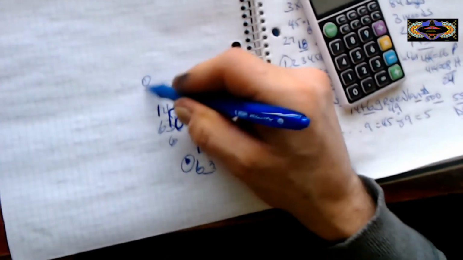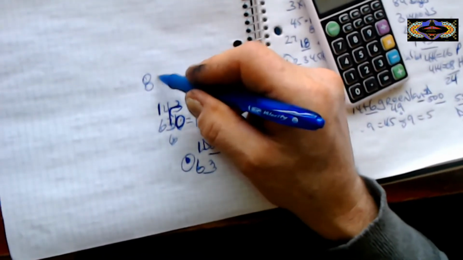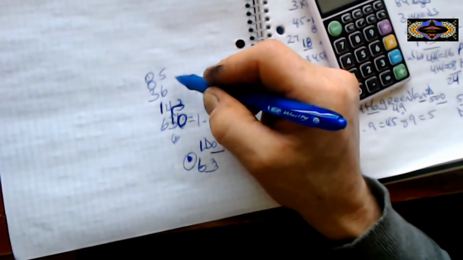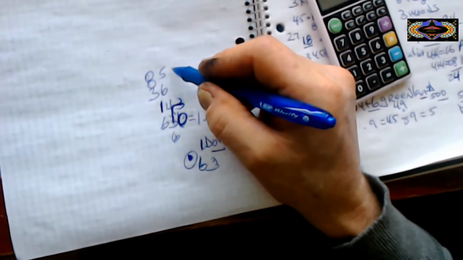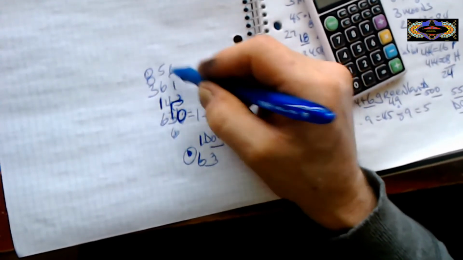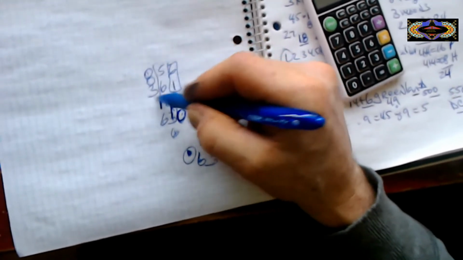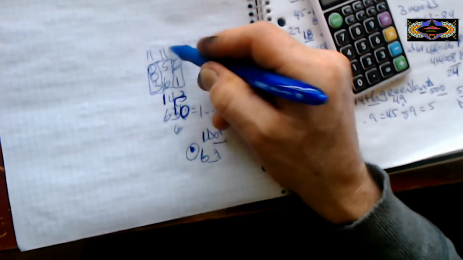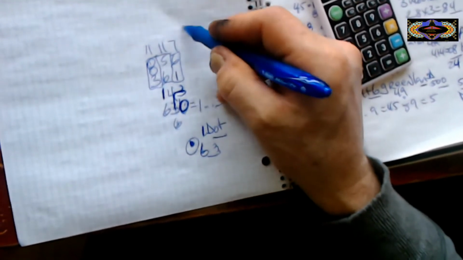So I'd have 8 over 3 void, 8 over 3 void, 5 over 6 void, 6 over 1 dot. So these two would be the gateway reverse to 56, 11, 11, 7, 11, 11.